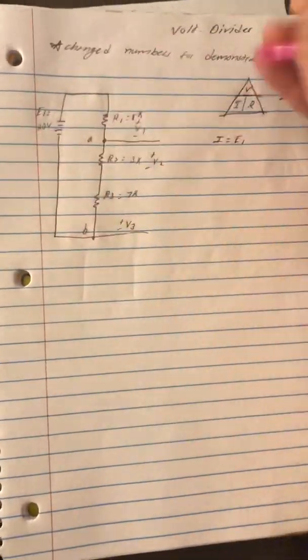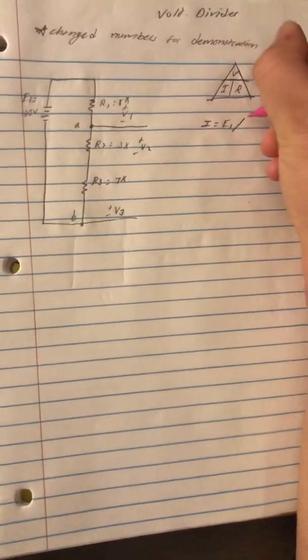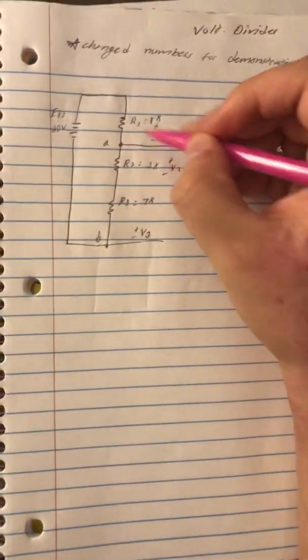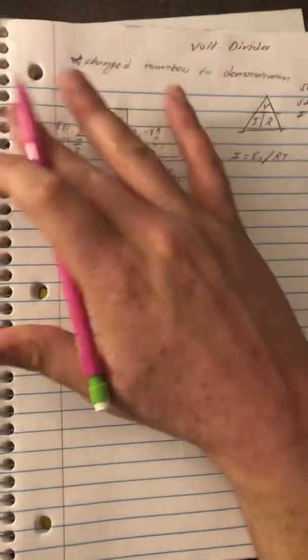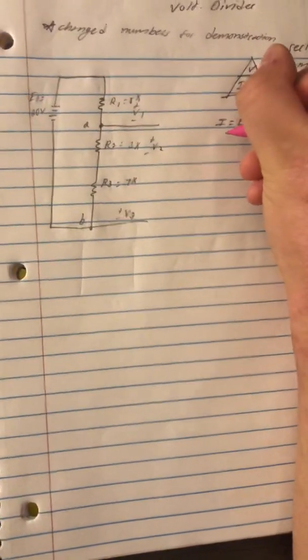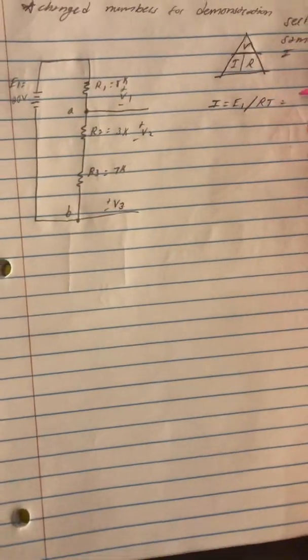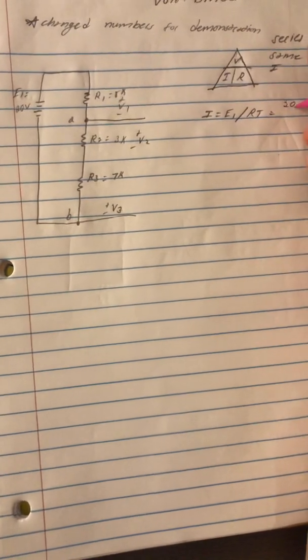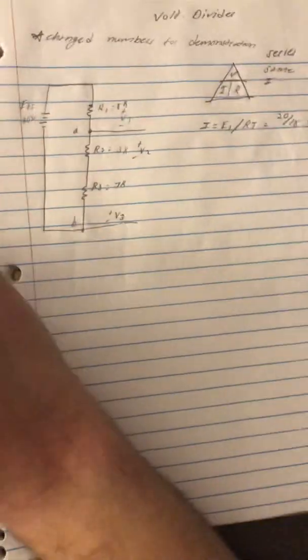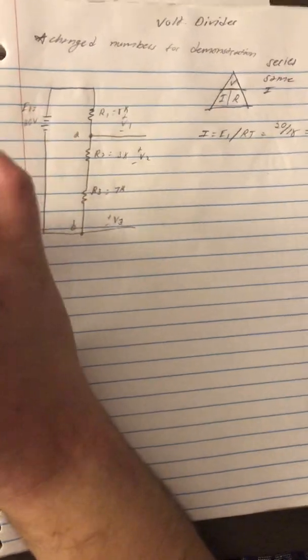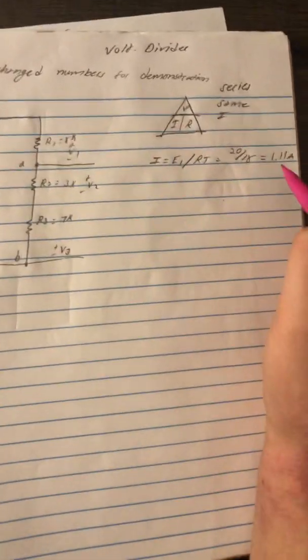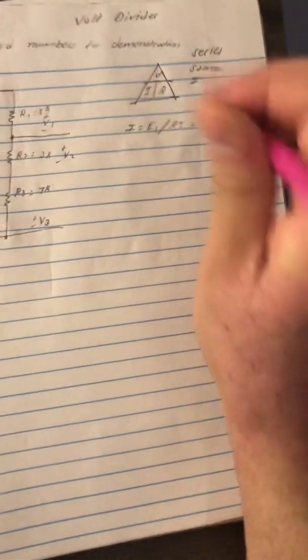That's the total voltage. E1 divided by RT, which is the sum of all three of the resistors. So, from this, we have 8 plus 3 plus 7, so we have 18. So this would be, we have 18 ohms, so it'd be 20 volts over 18 ohms, which would equal out a current of 1.11 amps.